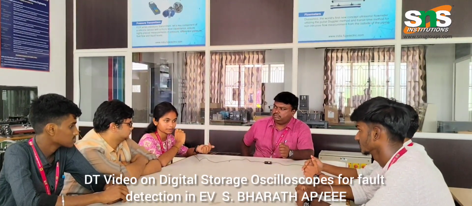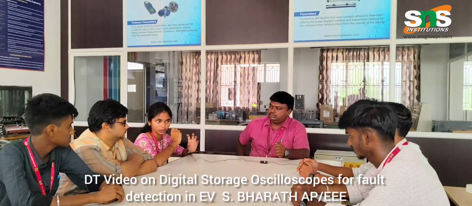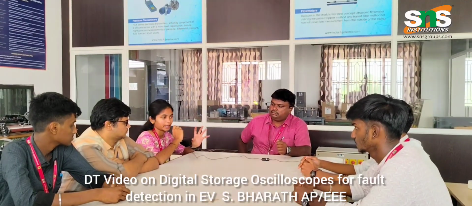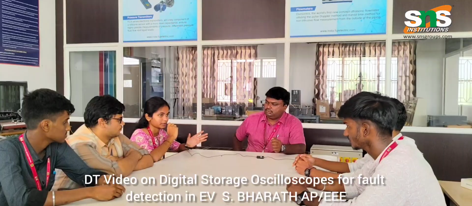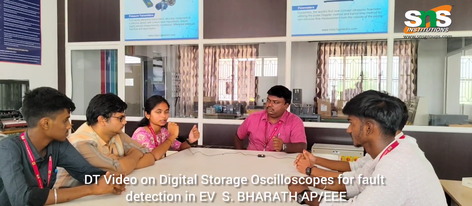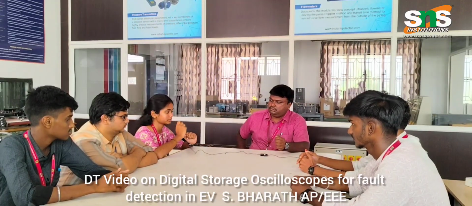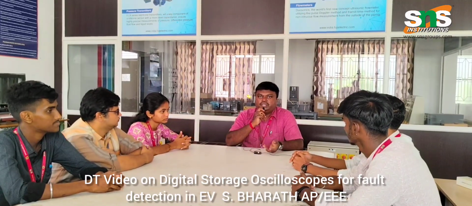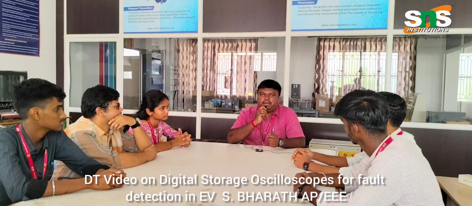For this problem statement, we're going to use DSOs, that is digital storage oscilloscopes. With these, we can see how the electrical signals behave, and this helps us represent the electrical signals in the form of waves. So we can easily identify the problem and work out the solution. By using design thinking, step by step, we are going to find the solution for this problem. Very good. She explained how it is used, why it is used, and where it is used, as the empathy part of the system.